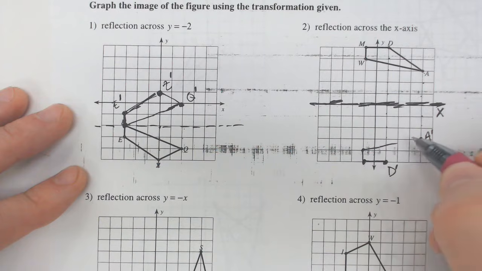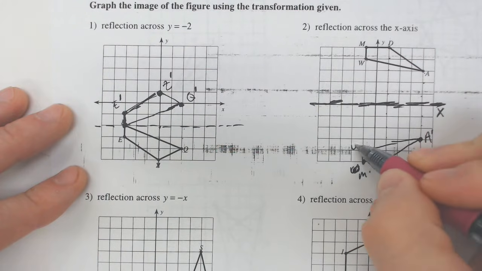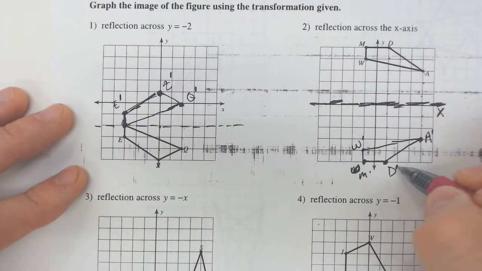by tracing it out, and I should have the same shape that we did last time. Make sure we label it M prime, W prime, and D prime.